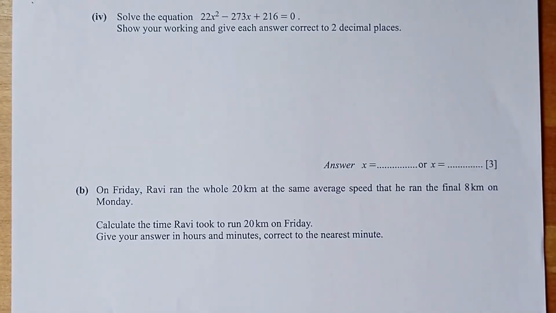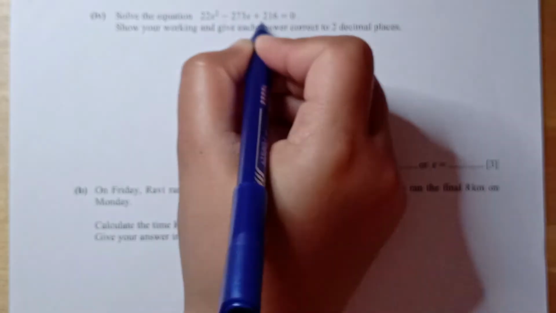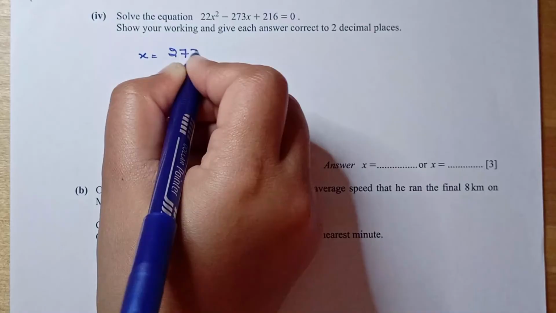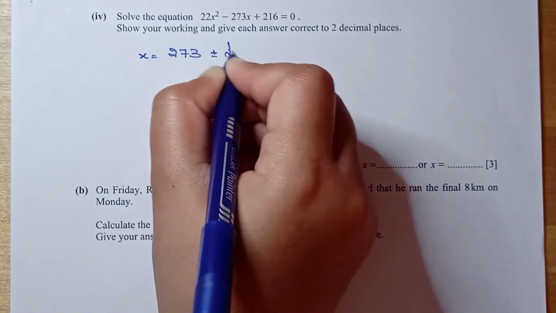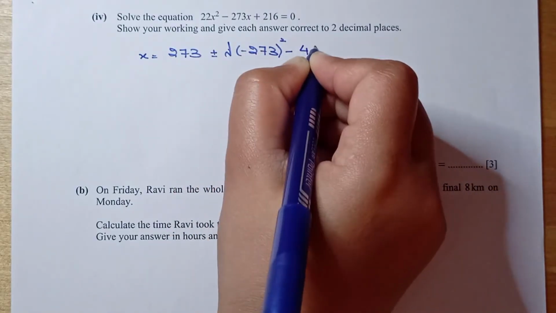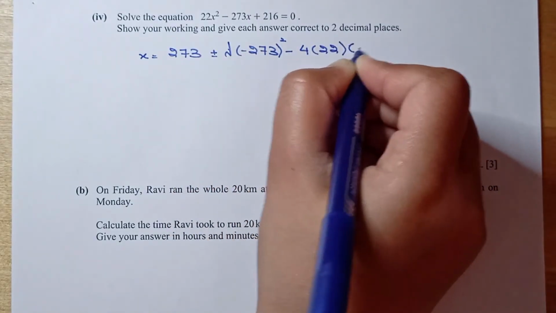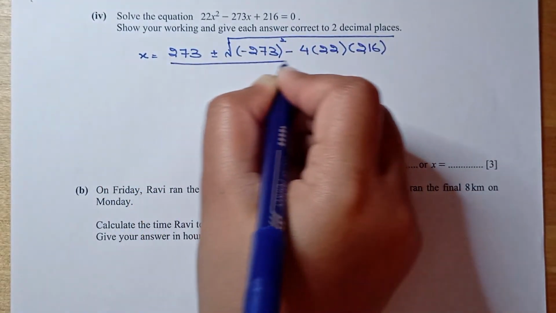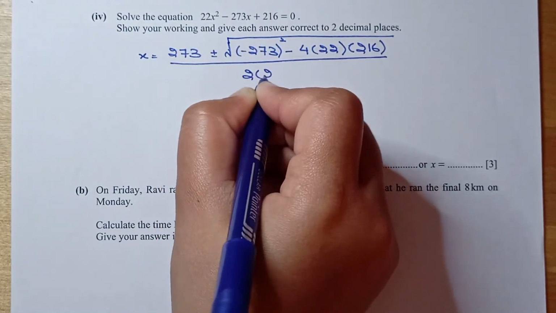In the fourth part, solve the equation, show your working and give each answer correct to 2 decimal places. So it's a quadratic equation that we got in the third part. We can solve it by using the quadratic formula. So we have a, b and c. So x is equal to negative b, that is 273, plus or minus the square root of b squared, that is minus 273 squared, minus 4 times a, which is 22, times c, which is 216. Its square root, and it is going to be divided by 2 times a, 2 times 22.